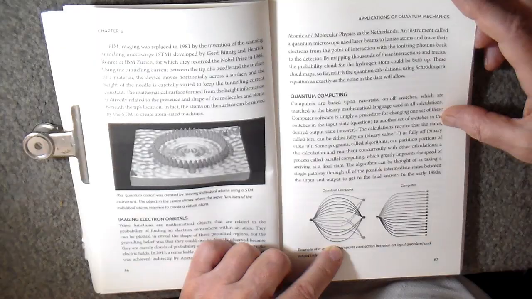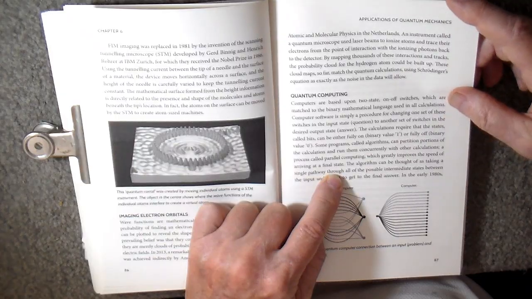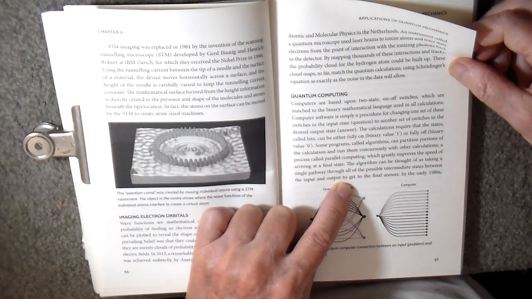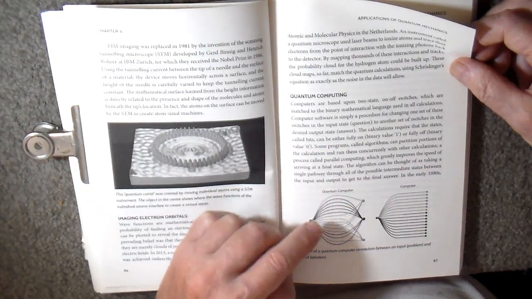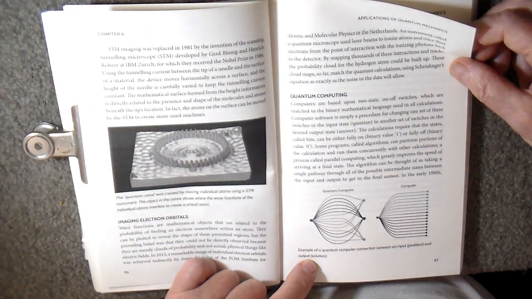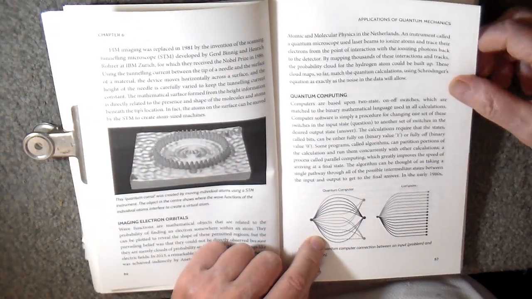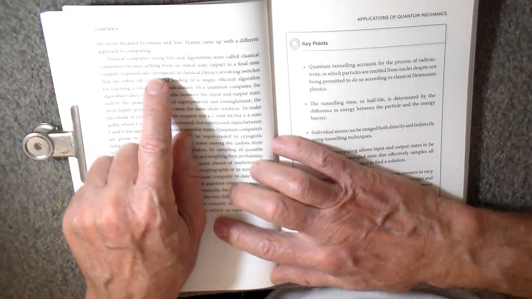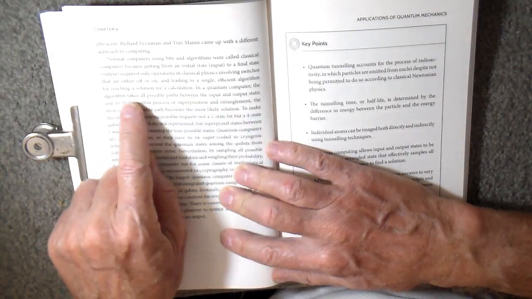This is what is happening here. Quantum computer. How is this parallel computing coming about with the quantums? Input and output, get the final answer. Quantum states. Connection between an input and output. No idea what's going on here. Richard Feynman, Yuri Manin. Normal computers, bits, algorithm, operations, calculation, quantum computer.